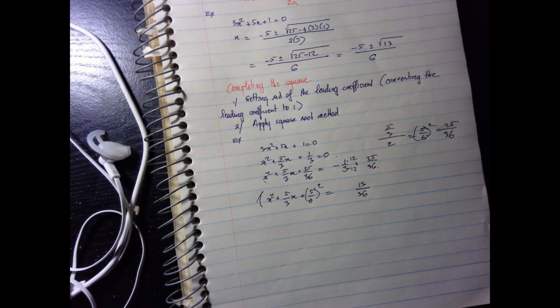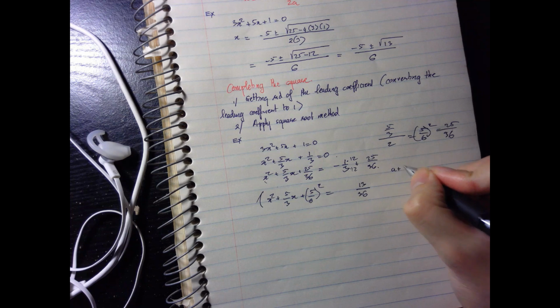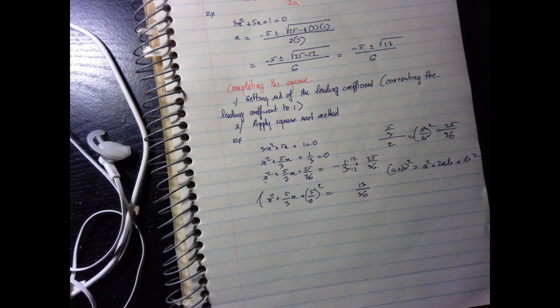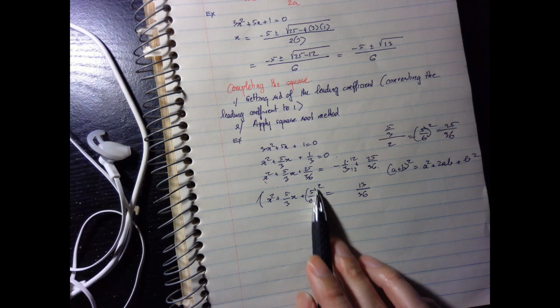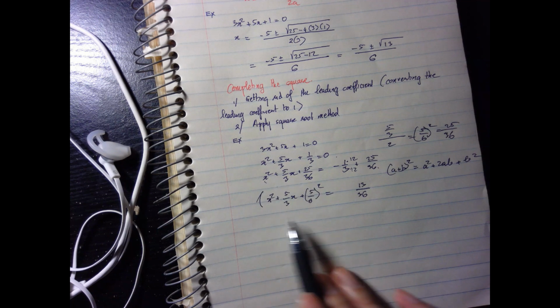Now, on the left side of the equation, I'm going to factor that. I see that if I apply one of the formulas we already learned before, I get the square form. You see here, the left side of the equation is in the form of a squared plus 2ab plus b squared.